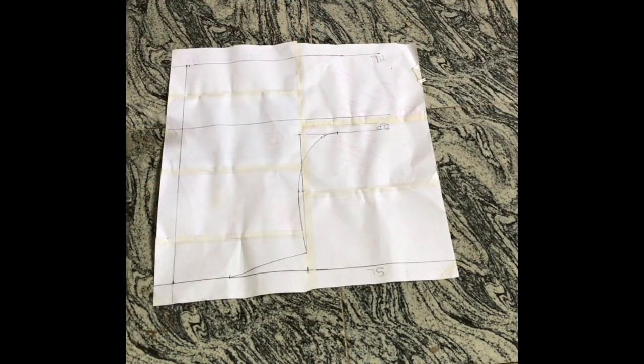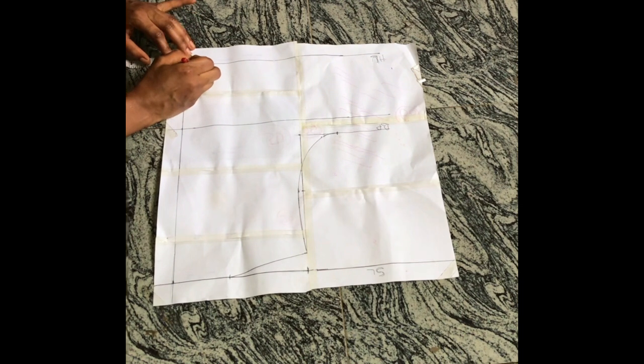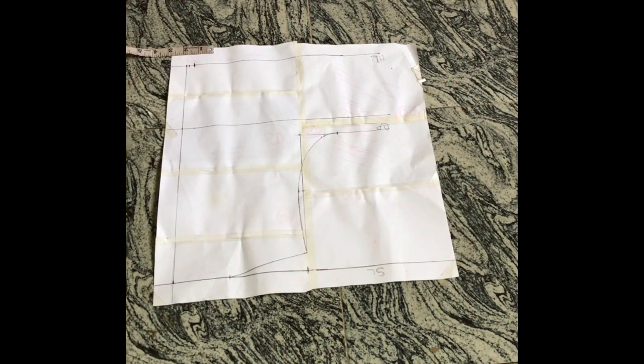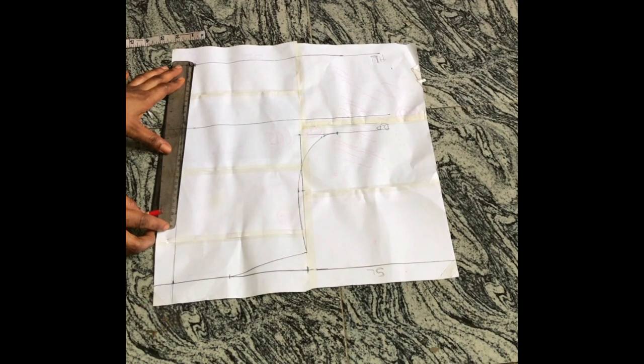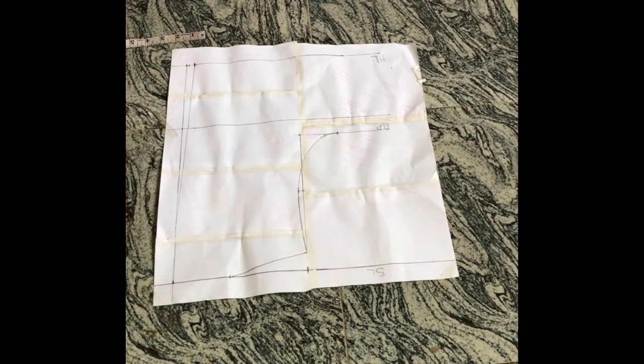Now to get rid of the zipper bulge, on the waistline, I'm going to go in from that vertical line. I'm going to mark 1/2 inch. Then I'll slant it up. I'm doing this because our back is not straight. You need to get rid of the zipper bulge, okay?